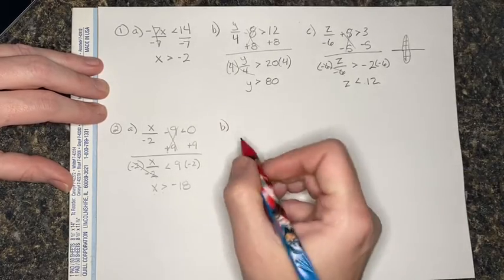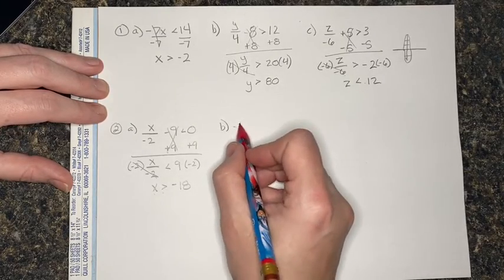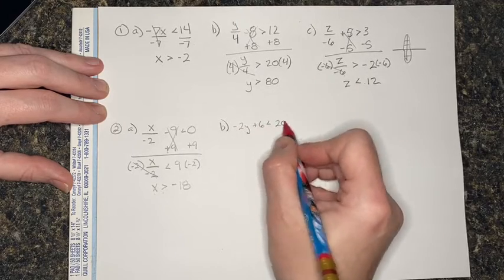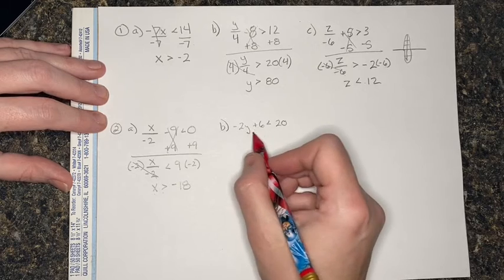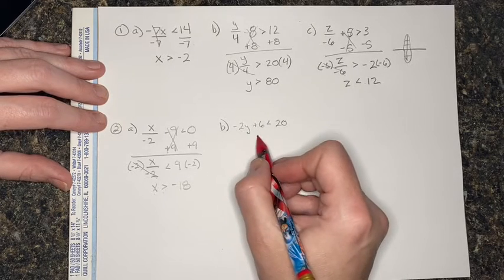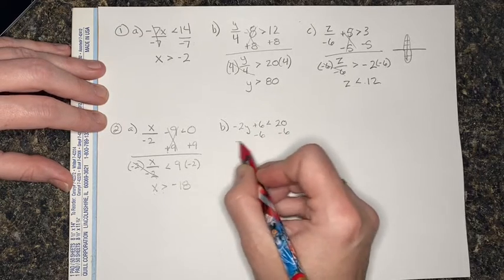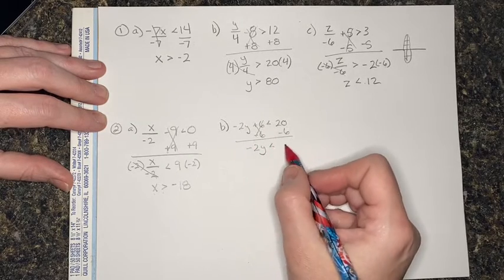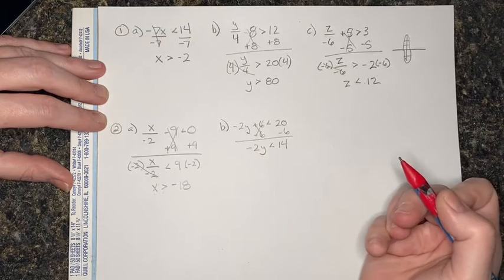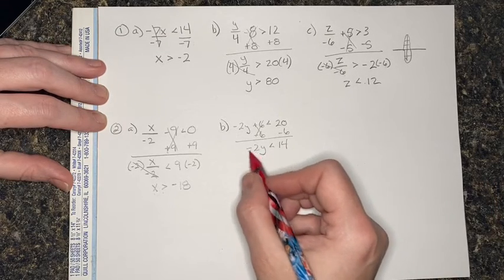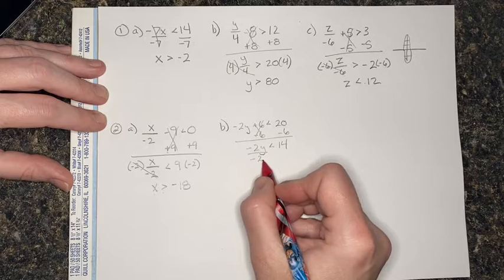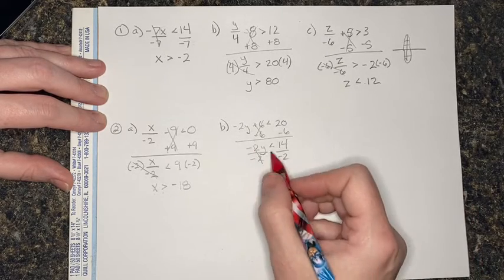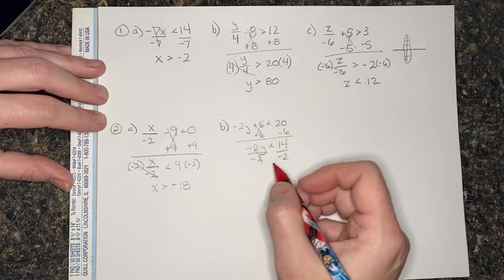Let's take a look at part B. Part B is -2y plus 6 is less than 20, okay? Again, we want to move our constant first. It's being added here. We're going to do the opposite and subtract it from both sides. That leaves us with -2y being less than 14, okay? Now y is being multiplied by -2. We want to do the opposite, so we're going to divide it by a -2. Those cancel out. Our inequality changes.